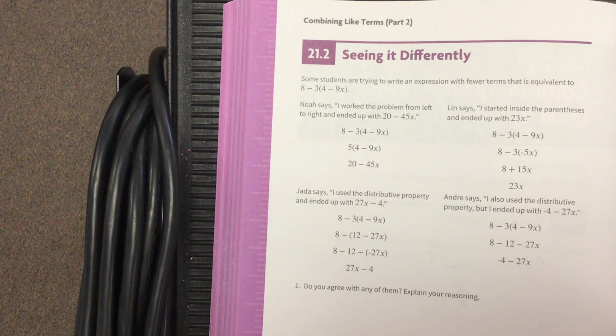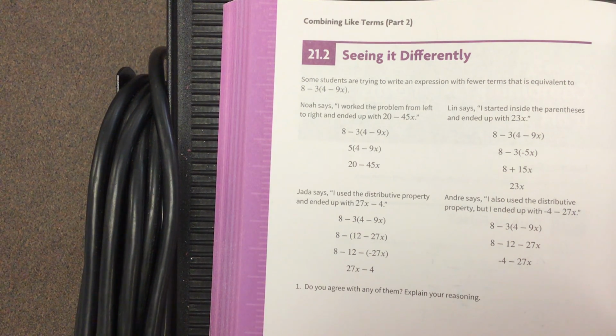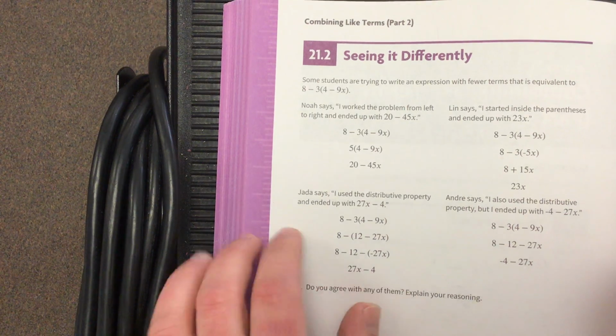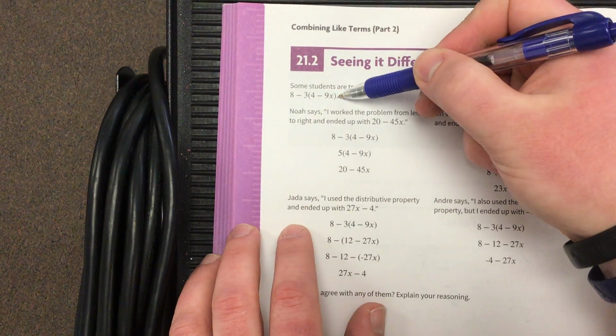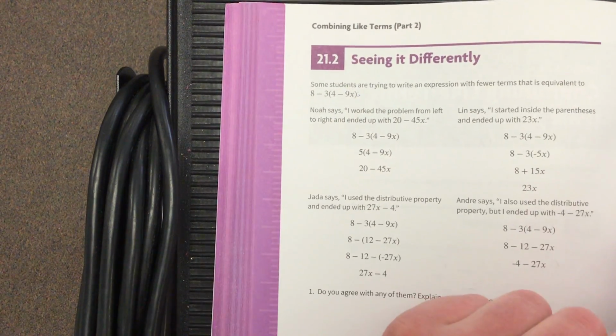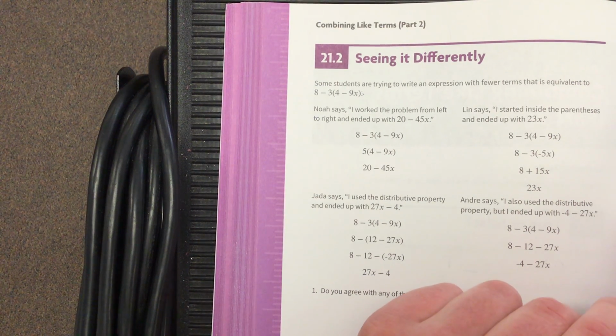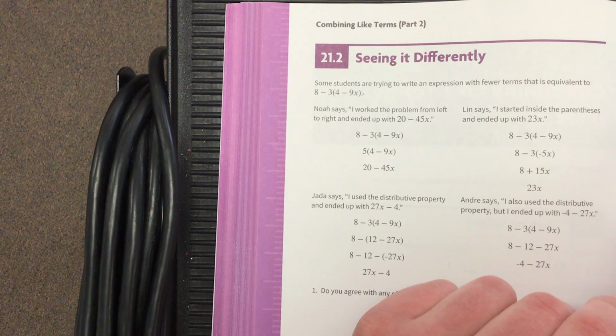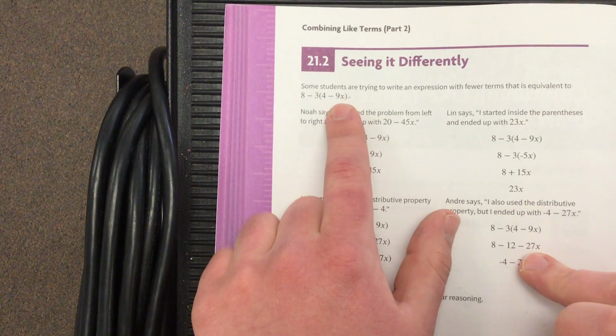All right, what would be a good way to check? Solve it. That's pretty much a good way, yeah. Not solve it. How could we check if this would be equal to any equation? What could we do? We could plug a value in for x, right?